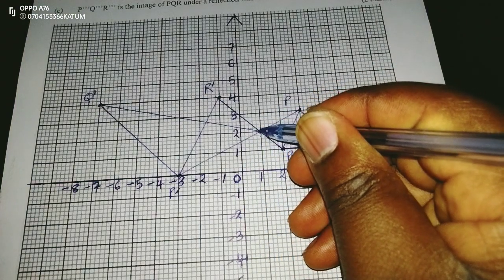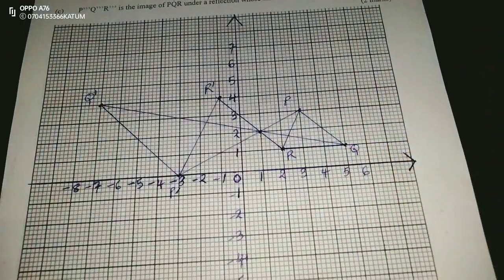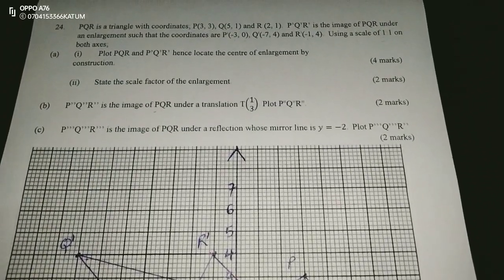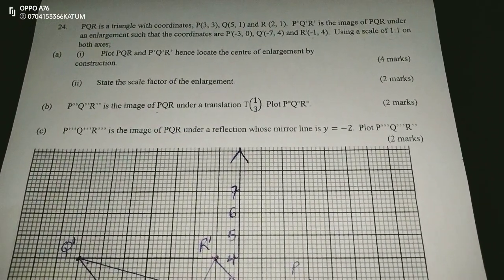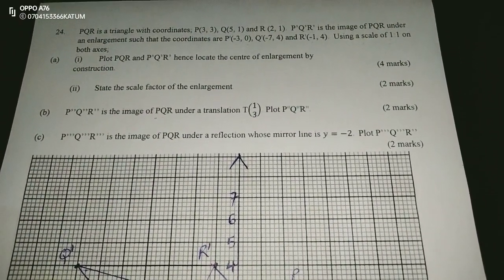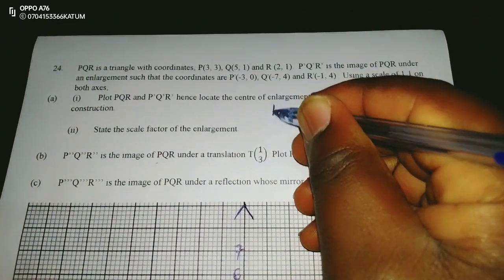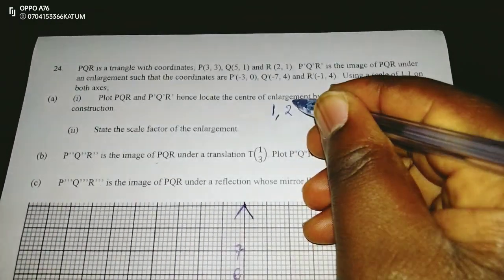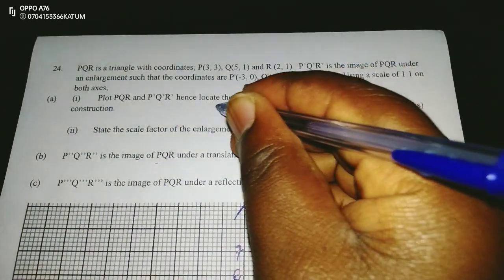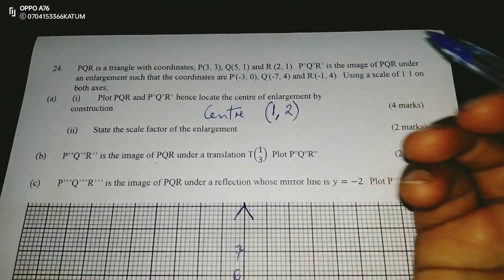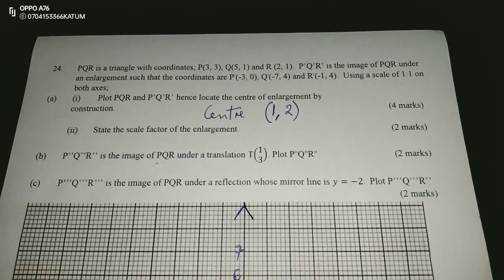So there is a common center. So we've been told by construction to locate the center of enlargement, and that center is going to be coordinate (1,2). The center of enlargement is (1,2).